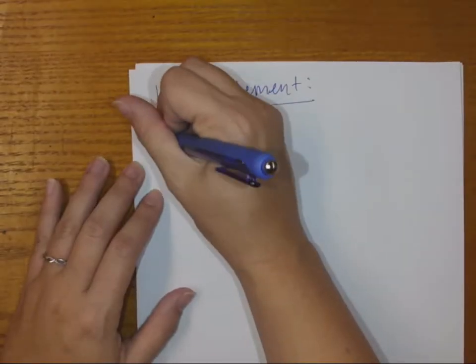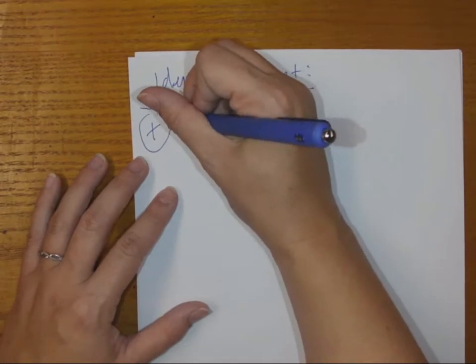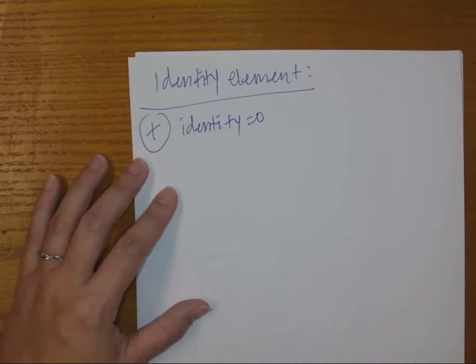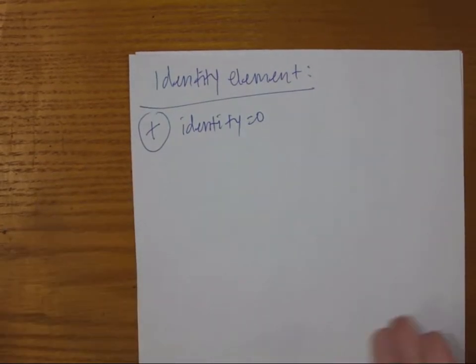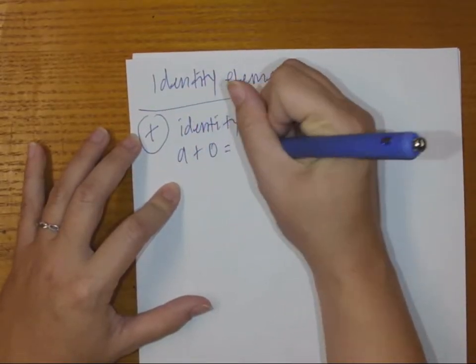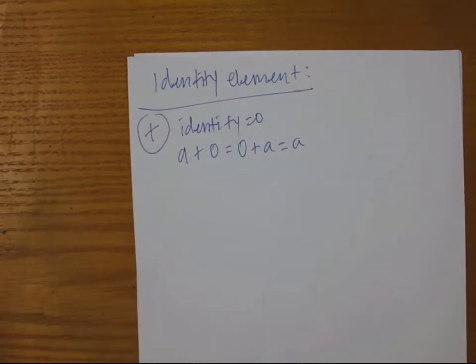So in addition, the identity element is 0. The reason is, when I add 0 to any number, does it change the number? No. So A plus 0 is the same thing as 0 plus A, which is just A.